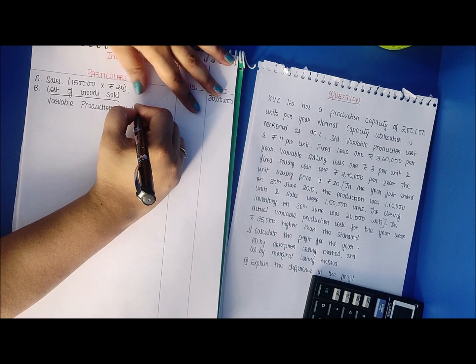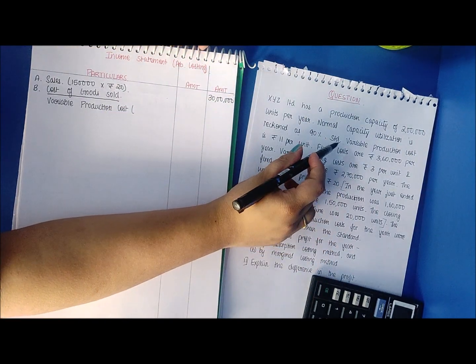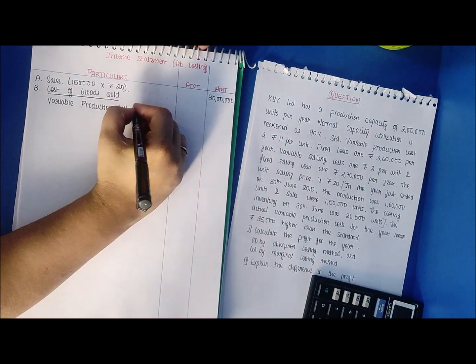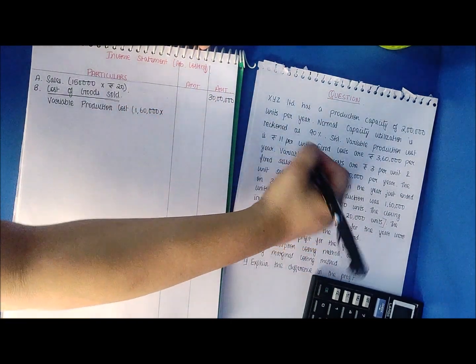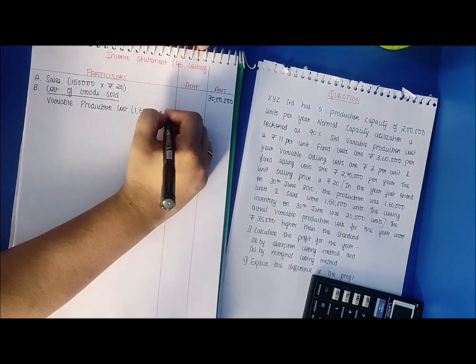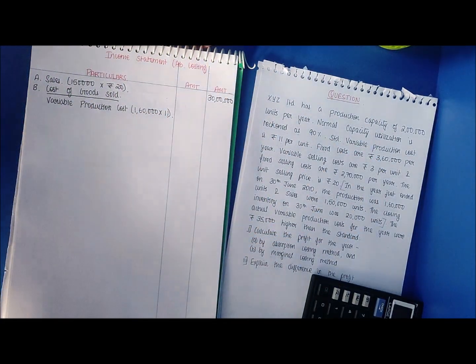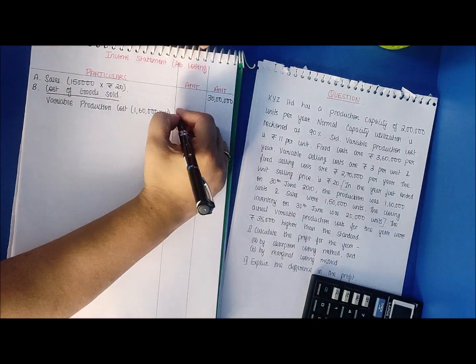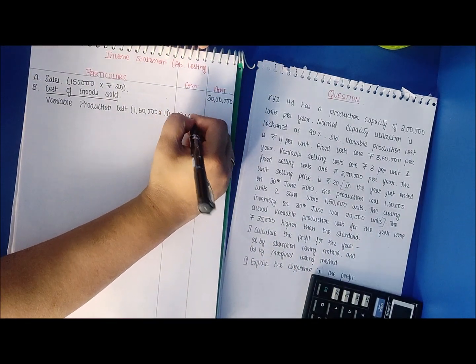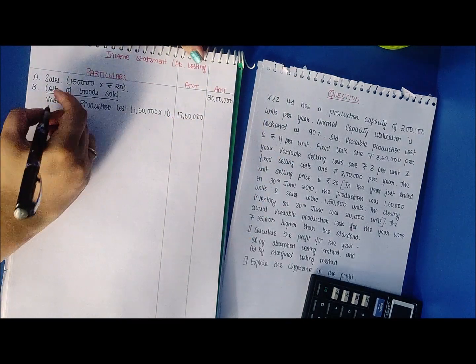So that would be how many units? This is production cost, so it will be for the units produced. 1,60,000 into 11, that would be 17,60,000 in the inner amount column.